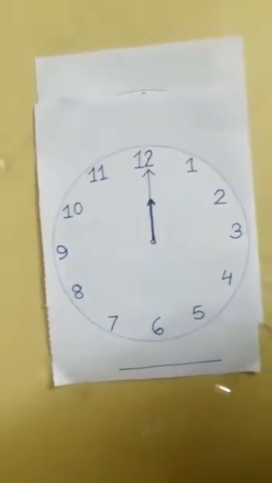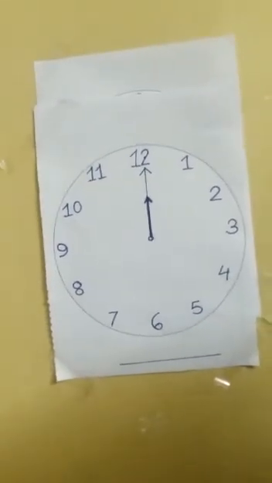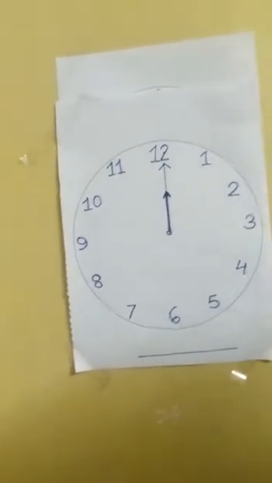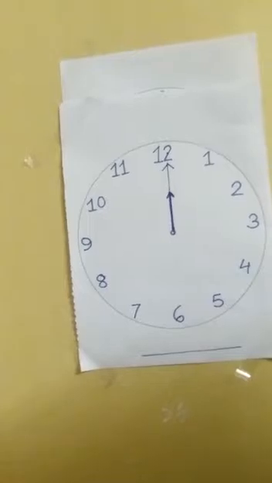Here you can see I have only moved the hour hand, not the minute hand. For telling the just time, the minute hand will always remain at 12. Okay, so my dear students, everybody open your book. Everybody go to page number 123. There is an exercise which we will do now together. On page 123, there is an exercise: fill in the blanks by seeing the clock.